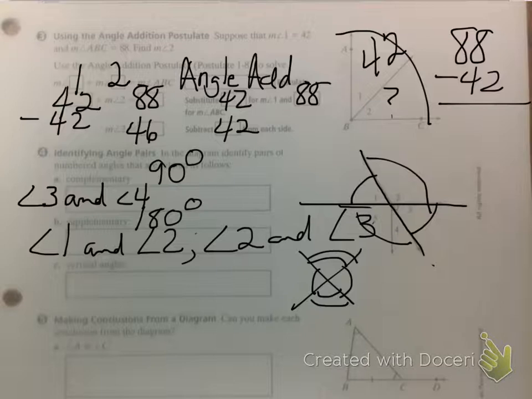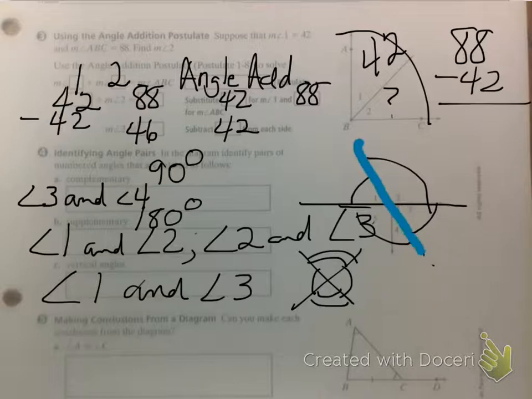And it wants a pair, so I can't say 2 and 3 and 4. I would just need a pair. So that would just be angle 1 and angle 3. Angle 1 and angle 3 are vertical. See, they're vertical from each other like that. Let's look at it again. You see the little X here and here. So these are vertical angles.